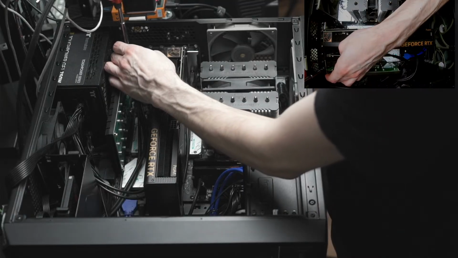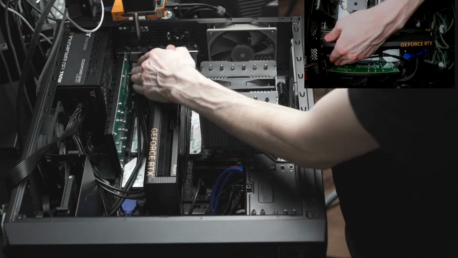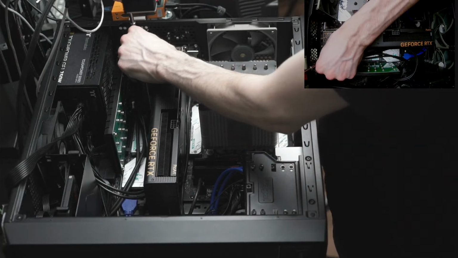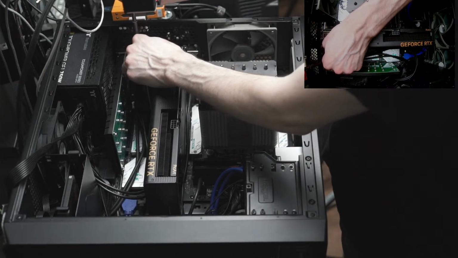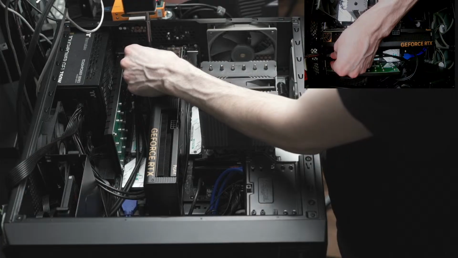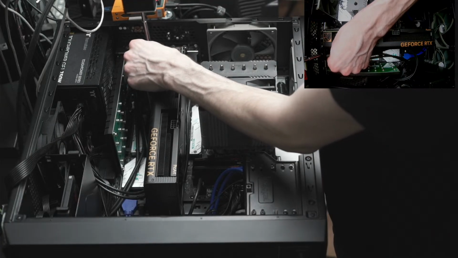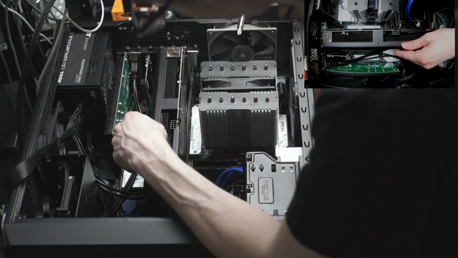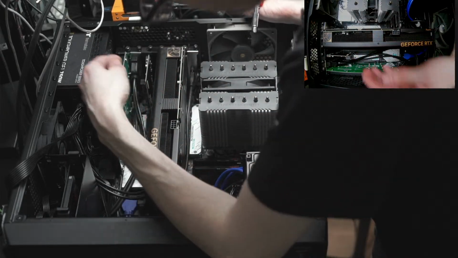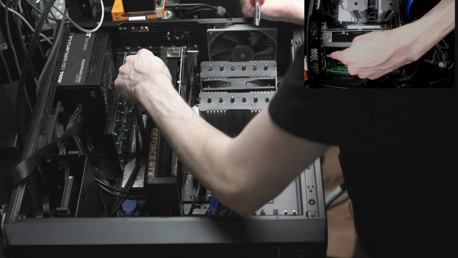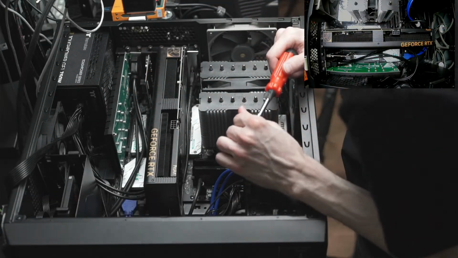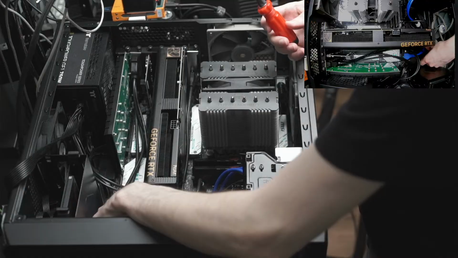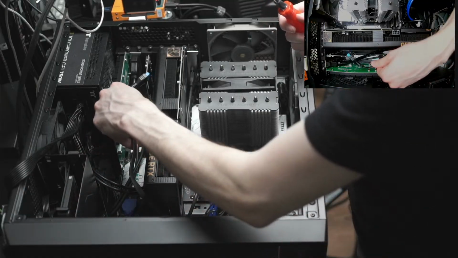So there's that. We've got this one. We've got this, which I'm not sure if I need to power externally or not. I don't know what that connector is. So I can also potentially route this here.